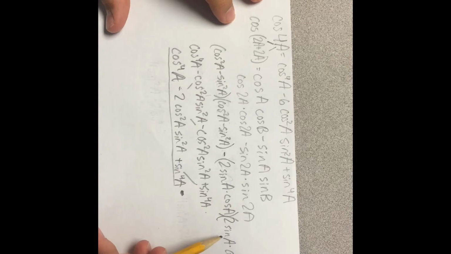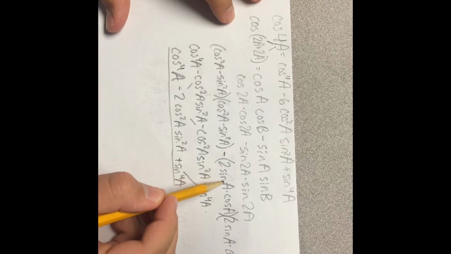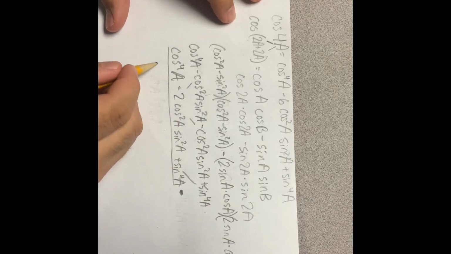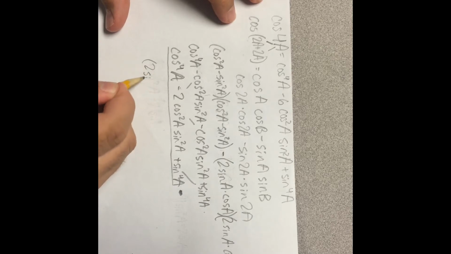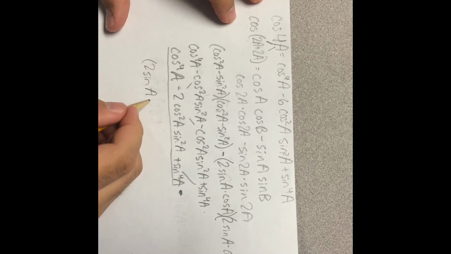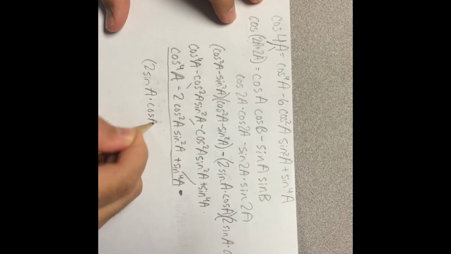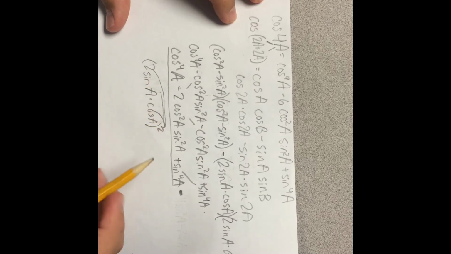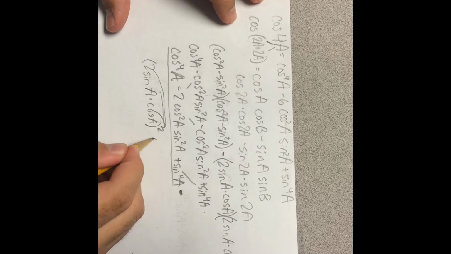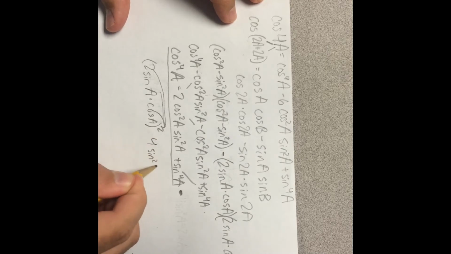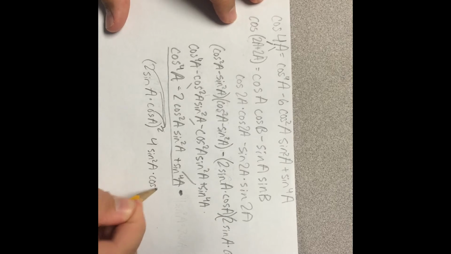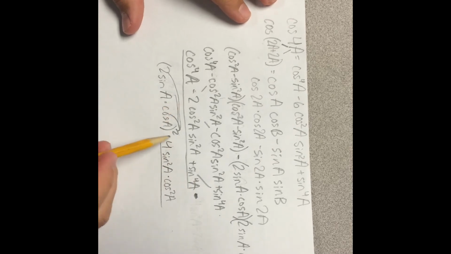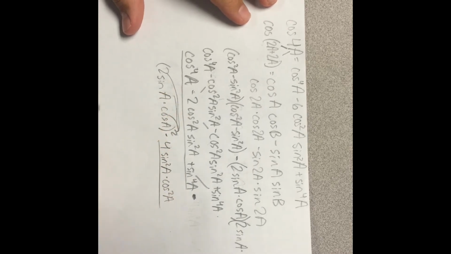For our sine side, since we're just timesing this by itself, we'll just square it. So our sine side will just be 2 sine A times cosine A, squared. And then I just distribute the square to each of these, so we'll come out to a 4 sine squared A times cosine squared A. And now that's our sine side, so all we have to do is just subtract this from that.